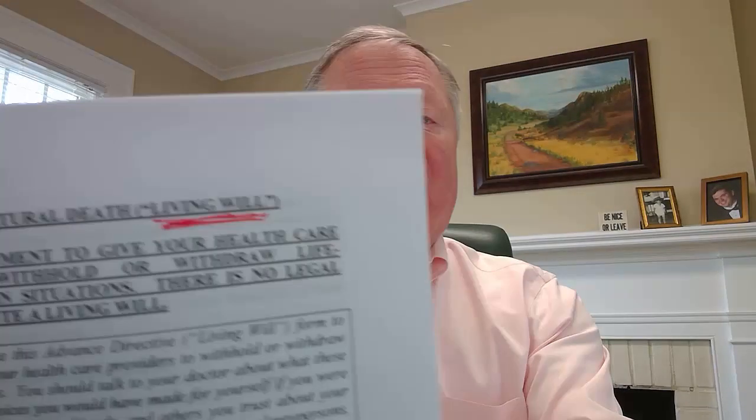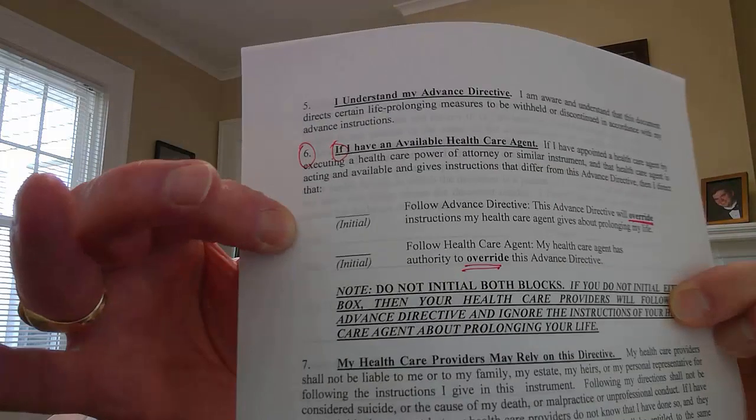An advanced directive or a living will is a document in which someone, the principal, is telling the healthcare providers what they want done or not want done medically, usually as they approach a terminal state. There is a section in the Advanced Directive form, Section 6, that says that this will override any decision a healthcare agent may make. We'll talk about that in just a moment. Or the healthcare agents may override this.